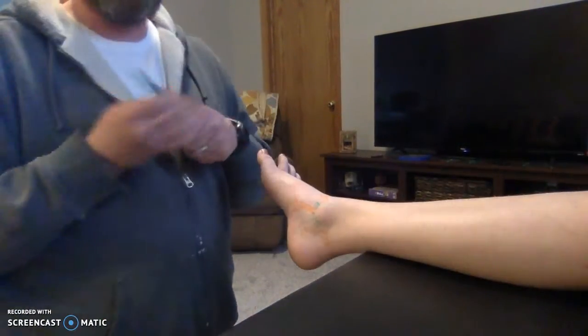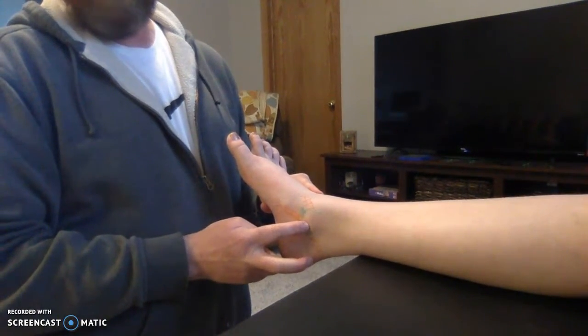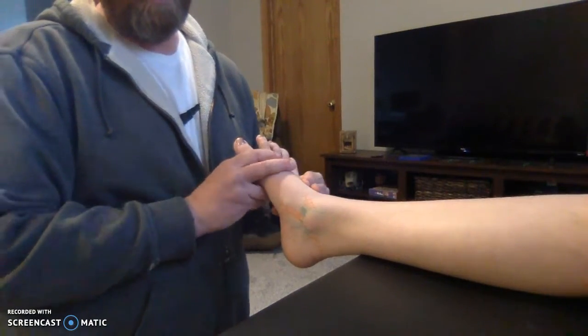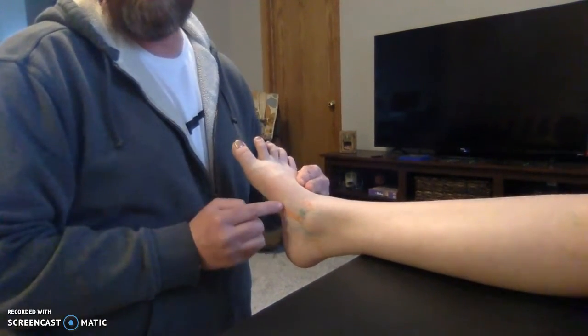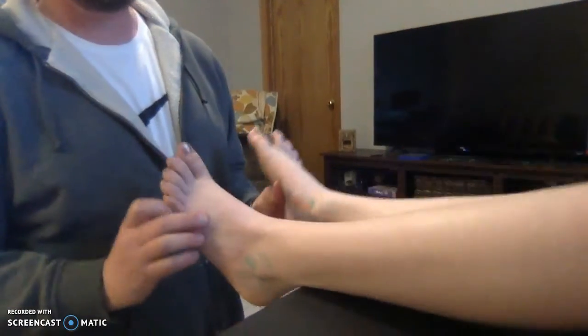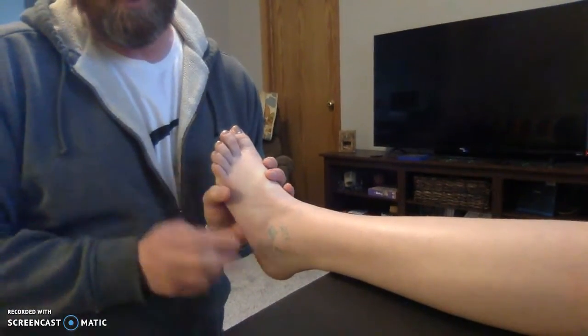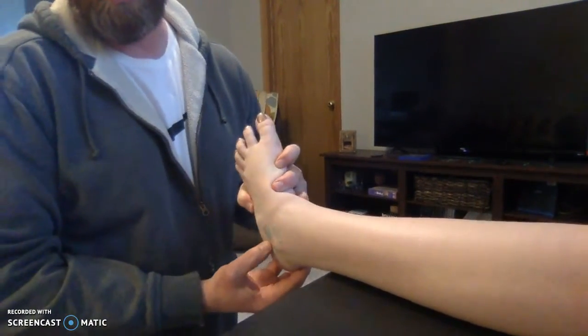Now, if we look at what these ligaments do, these ligaments go from the distal end of the tibia down to some of the tarsal bones, and they're going to stop eversion. You can even see as I pull that, it's stretching those ligaments. Give me your other foot again, Kate. And if we look at this one, these are going to stop inversion. So if you can imagine, as I pull, that's going to stretch those ligaments.